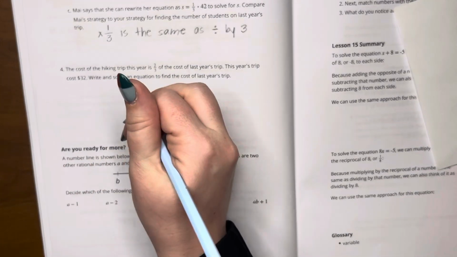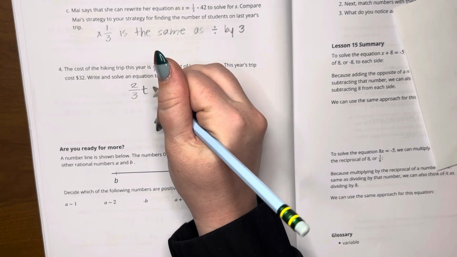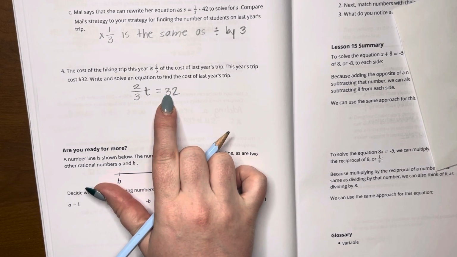So this year was 2/3. I'm going to use T. 2/3 of the trip was $32. So now I need to think about doing the opposite of this.